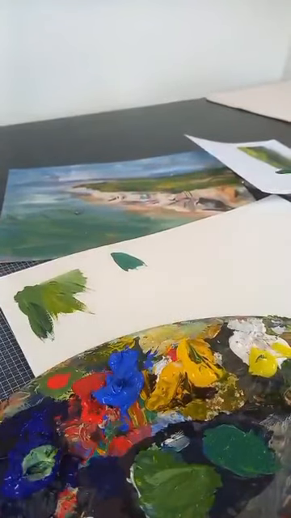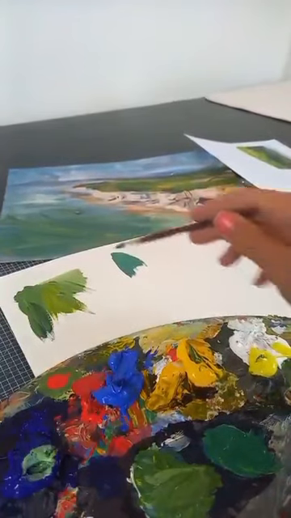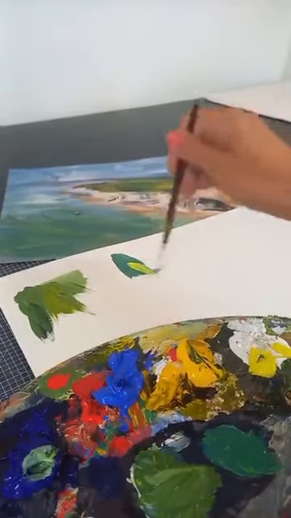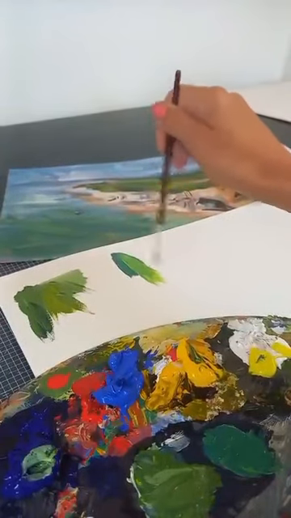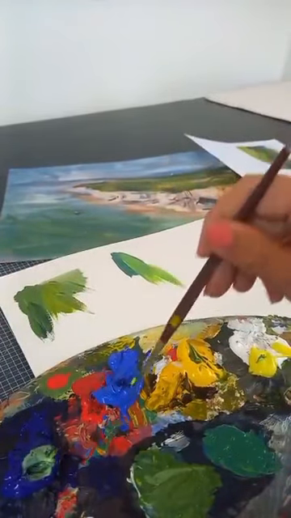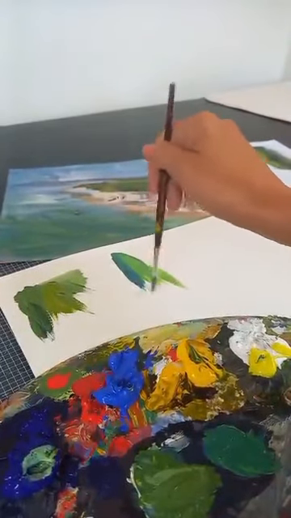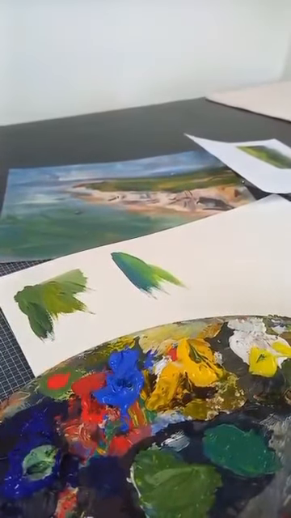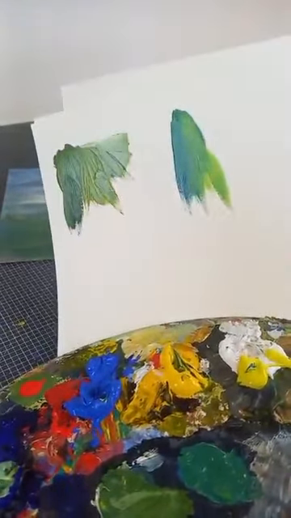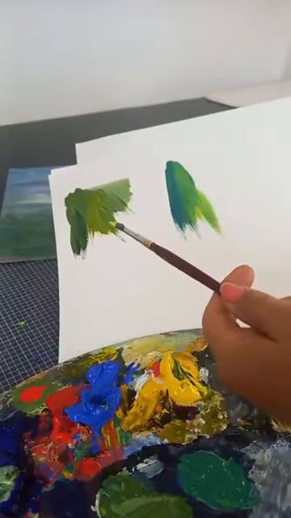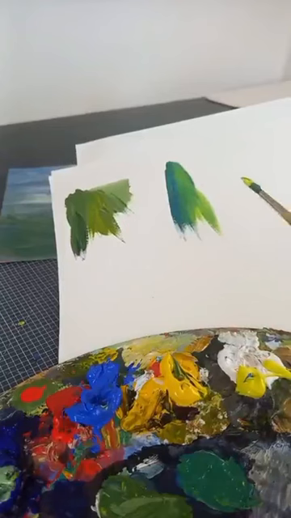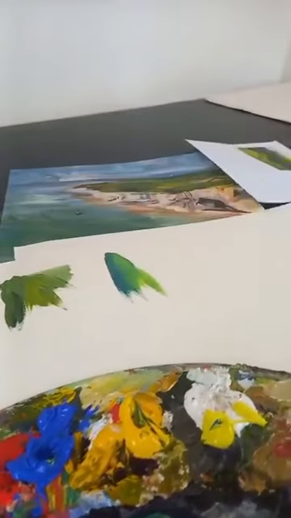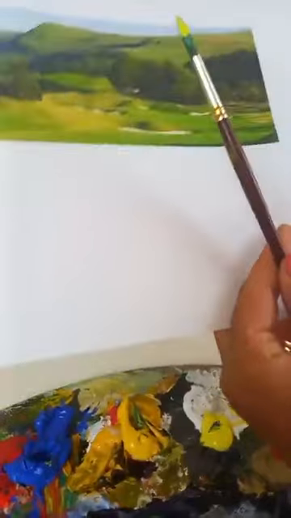So this is cobalt blue and lemon yellow, and you can see it's totally different. It's much more turquoisey, isn't it? And obviously you can vary that by adding more yellow or more blue. You can get lots of different shades of blue and green. So just hold that up, see how different they are. This is what you call a warm, muddy forest green, and this is a cool tropical green.